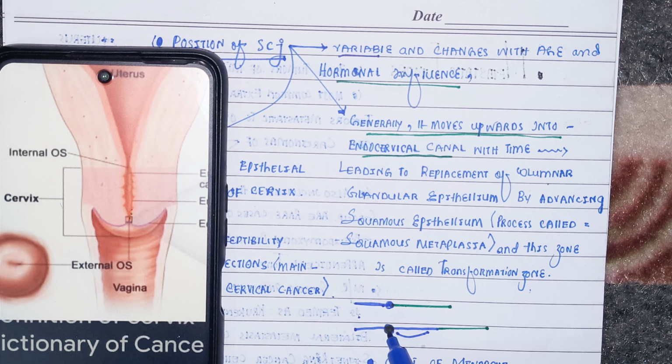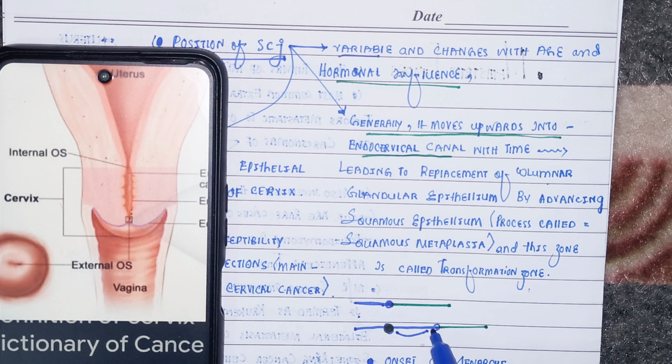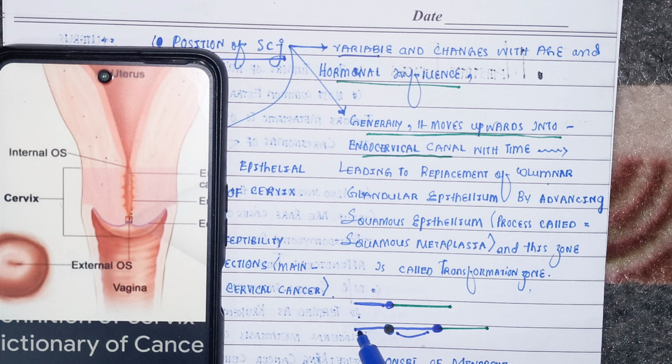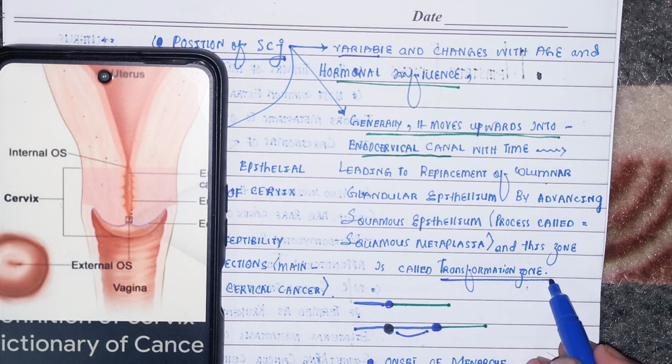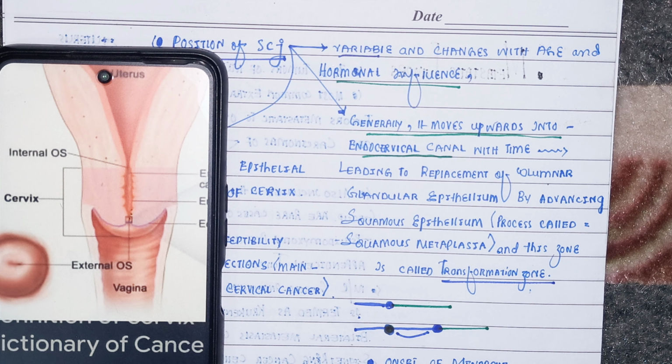But with age, with increasing age, this junction, you can now see, initially it was here, now it has come up to here, and this means these squamous cells have been increased, and the cells that were actually present here, that were the columnar cells, they have now been replaced with the squamous cells. And this zone where the cells are being replaced with the squamous cells is called the transformation zone, and this process is called squamous metaplasia. Right, I hope you are clear with this, beta.